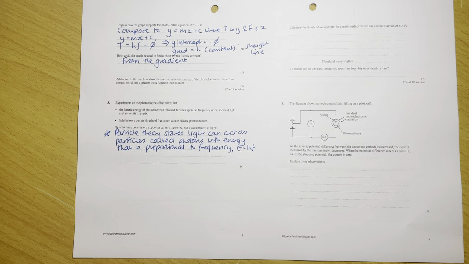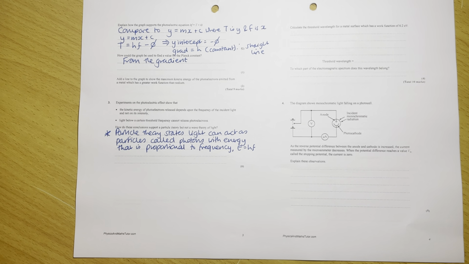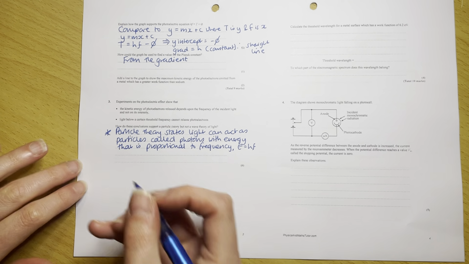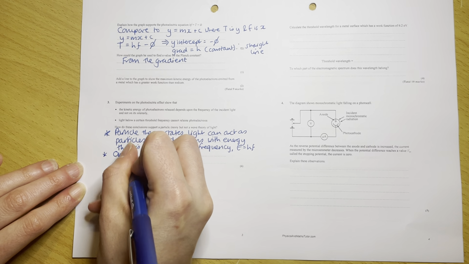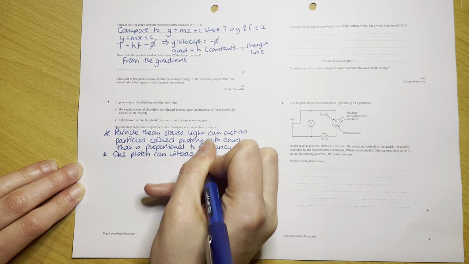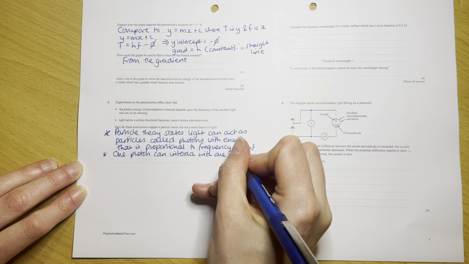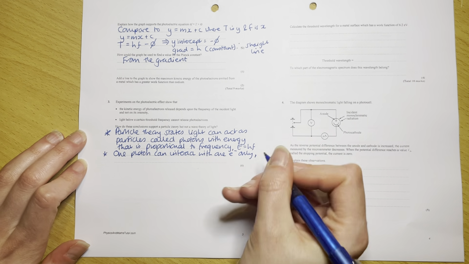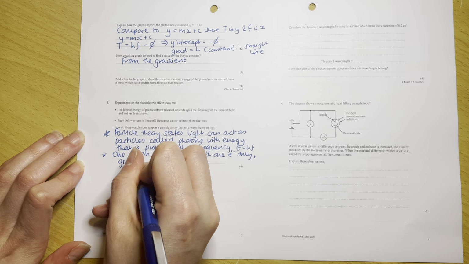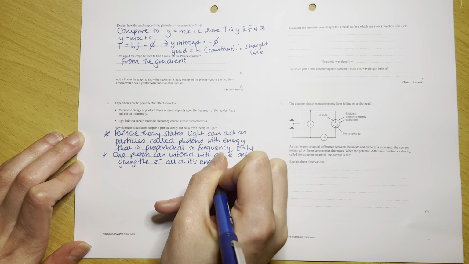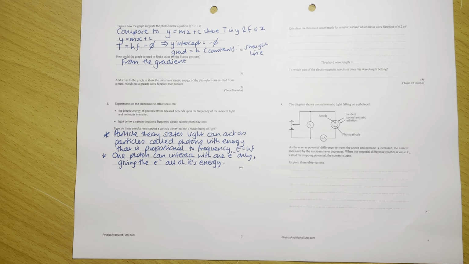A photon has an energy E equals hf, and you want some idea that photons are packets of energy, that energy is proportional to frequency, or that E equals hf. The other thing to always say is one photon can interact with one electron only. This one-to-one interaction is important, giving the electron all of its energy. No more, no less.